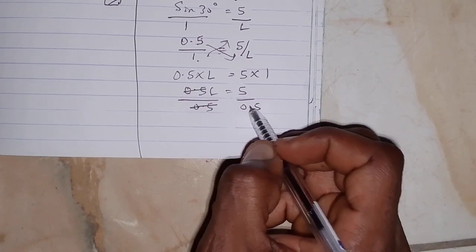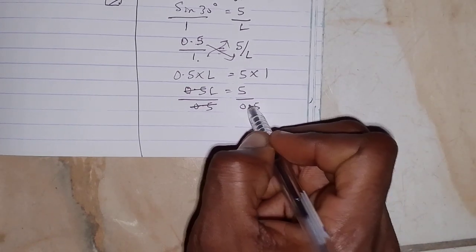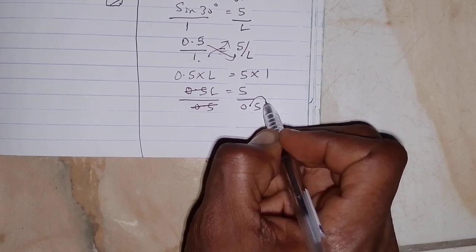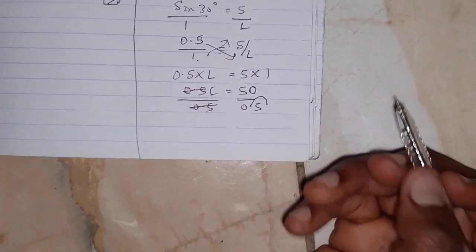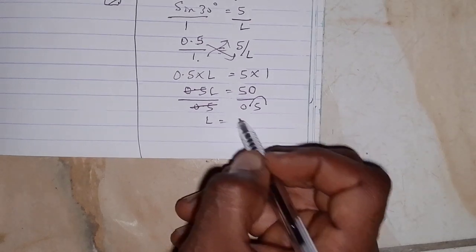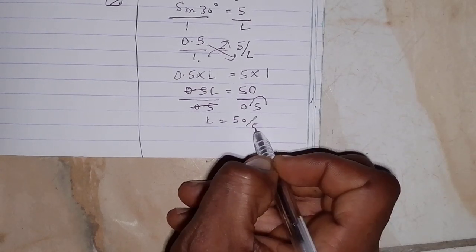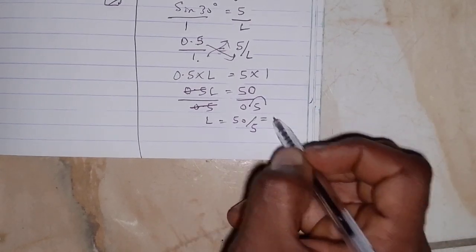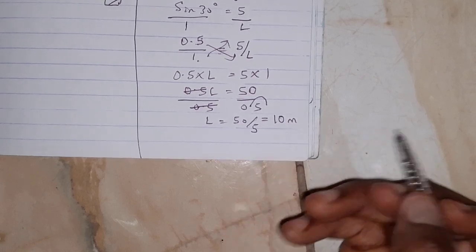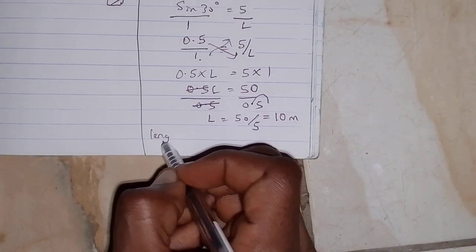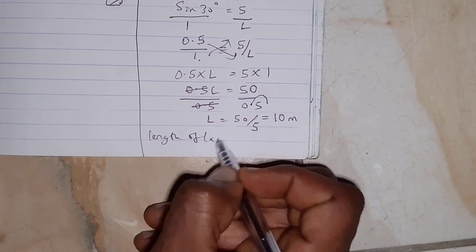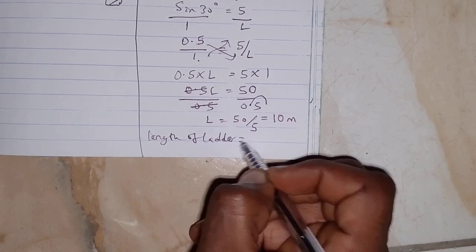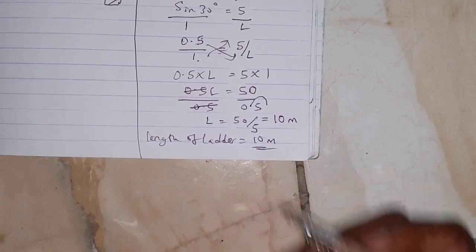Now in mathematics, you know that when you bring the decimal point forward, a zero will be followed by this. It's a basic principle. It means L equals 50 over 5, so L therefore becomes 10 meters. So therefore the length of the ladder becomes 10 meters. That's the answer.